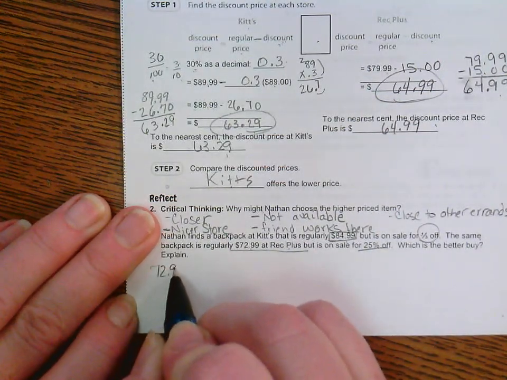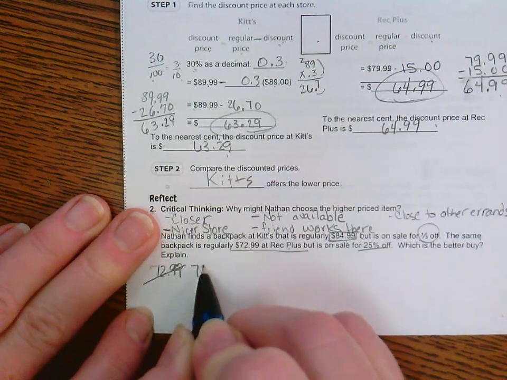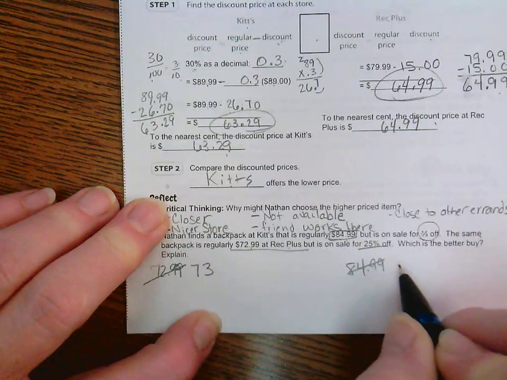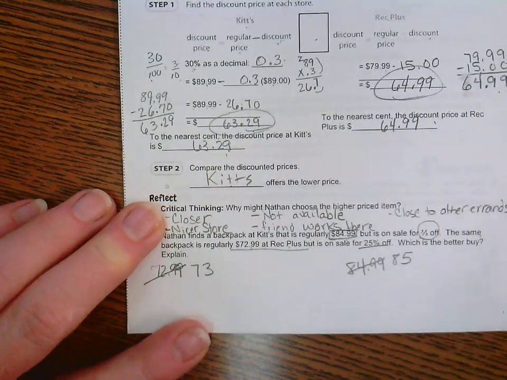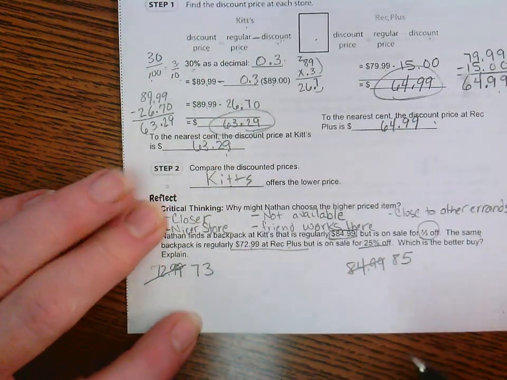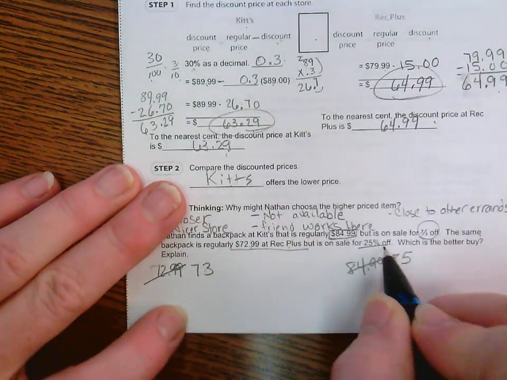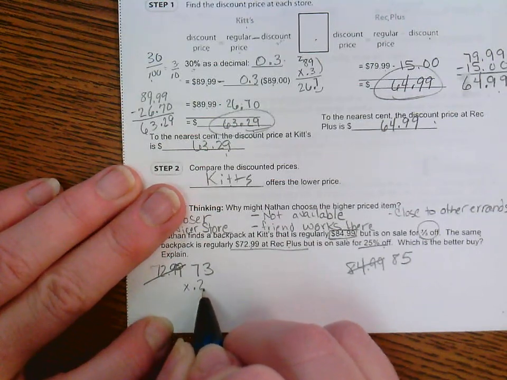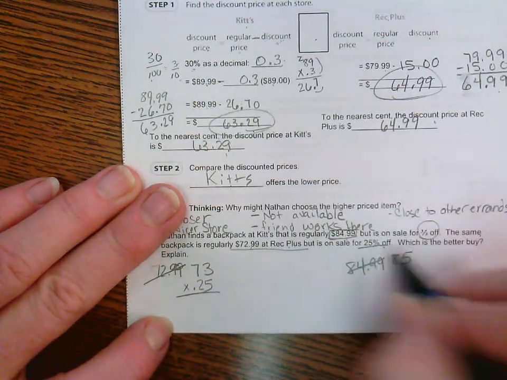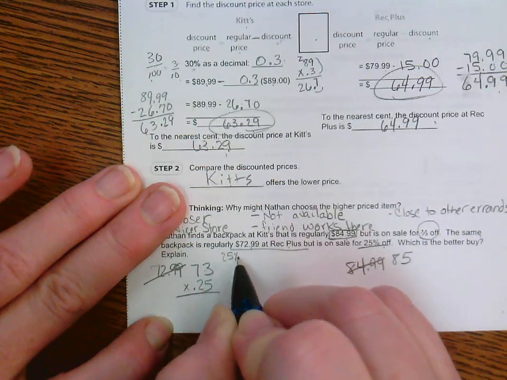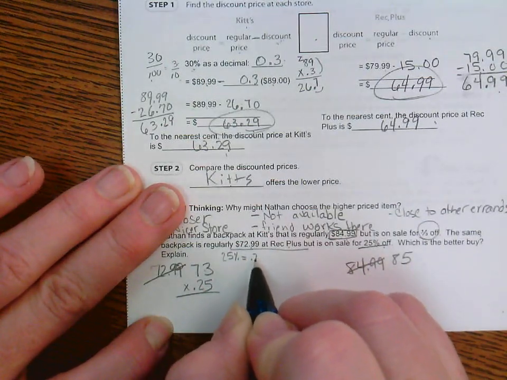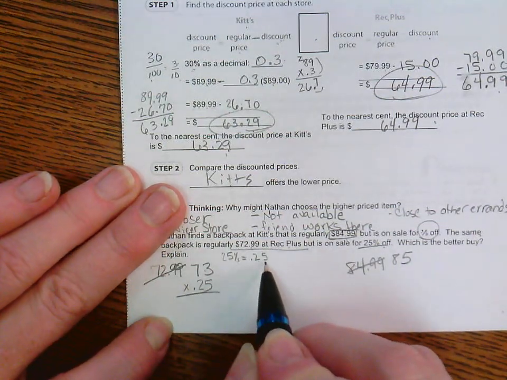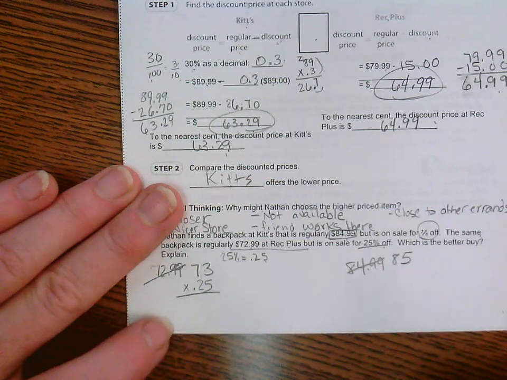So $72.99, we're going to round to 73. And $84.99, we're going to round to 85. Okay, so the $73 one has a sale that is 25% off. So we're going to times that by 0.25 because 25% is 0.25. 25% is out of 100, so that's 25 hundredths.